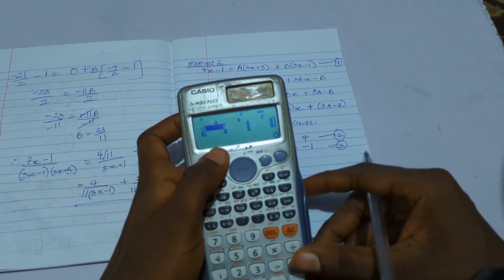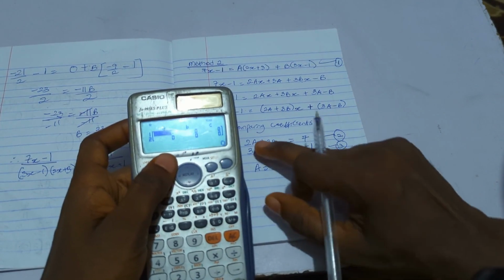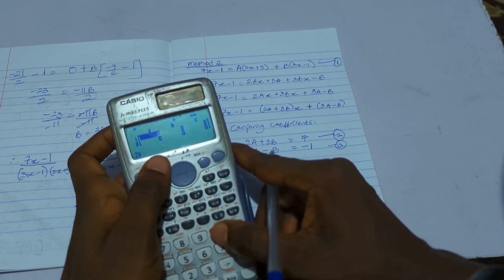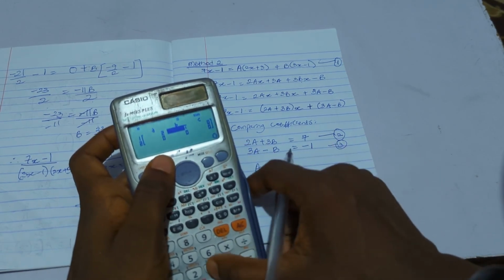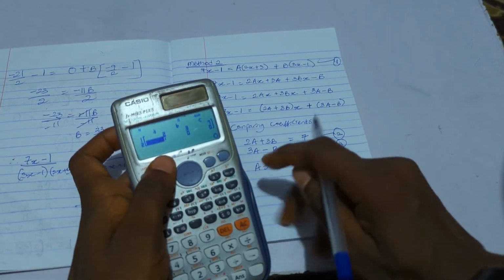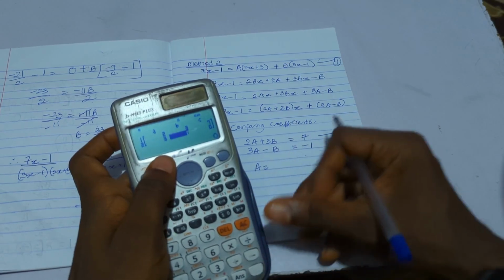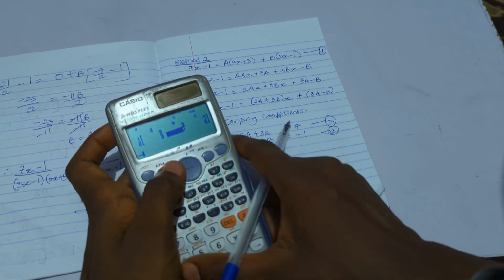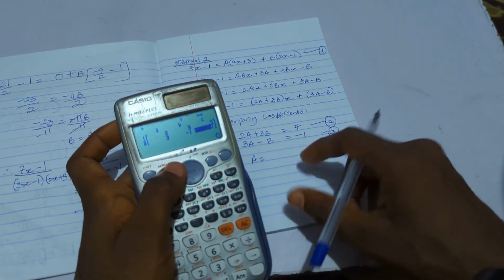It will ask you to write the coefficients of your simultaneous equation. In this case, we have 2 and 3, and the answer 7. Then 3 and minus 1, and the answer minus 1.